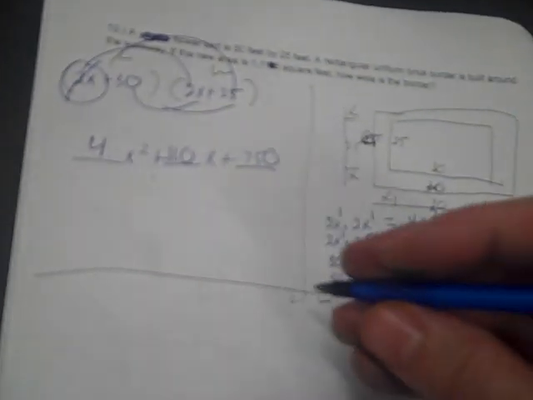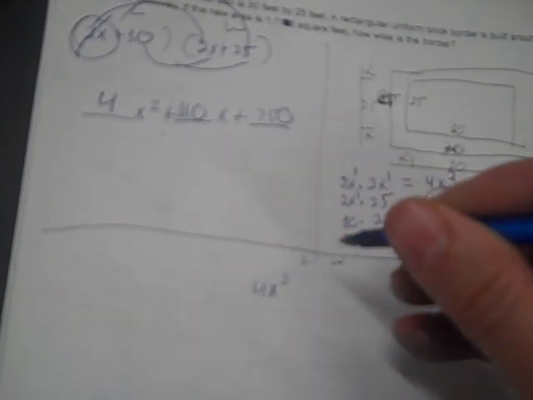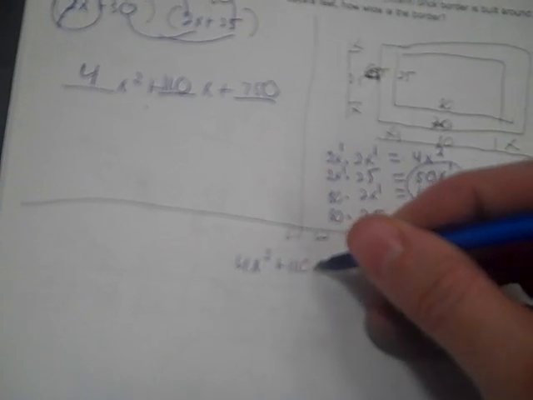Okay, now simplify what you just got by combining like terms. So x squared, you've got 4. 50 plus 60 is 110. And then 750. Okay, and that's your length times width. So we go put that down here. I know that looks really intimidating. Just trust the process, dudes and dudettes.